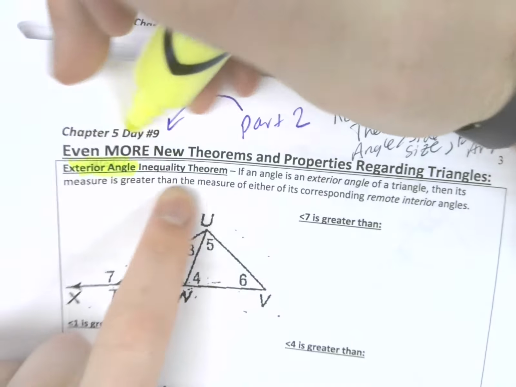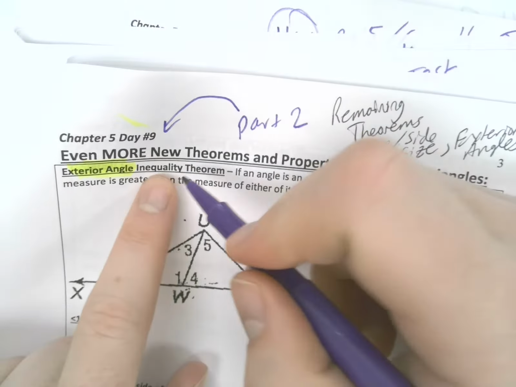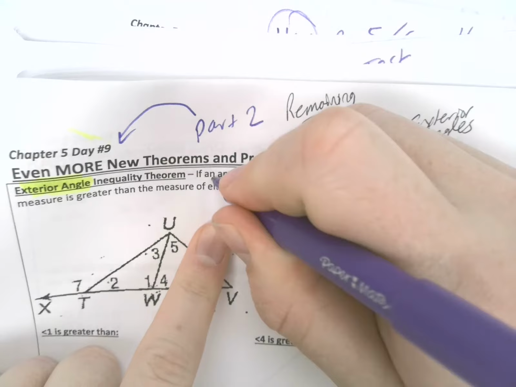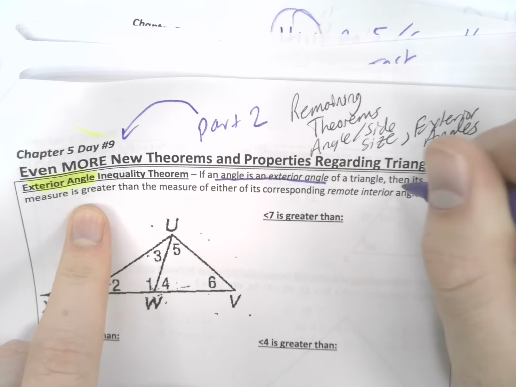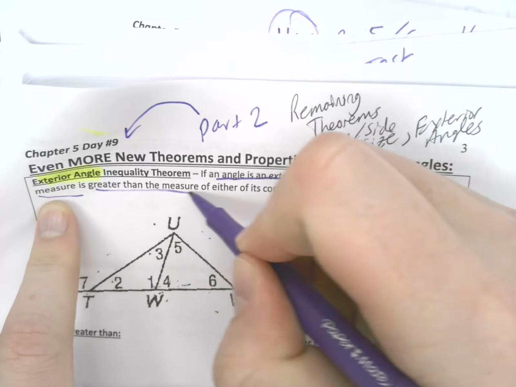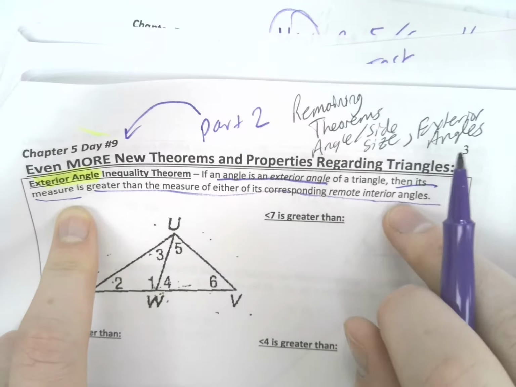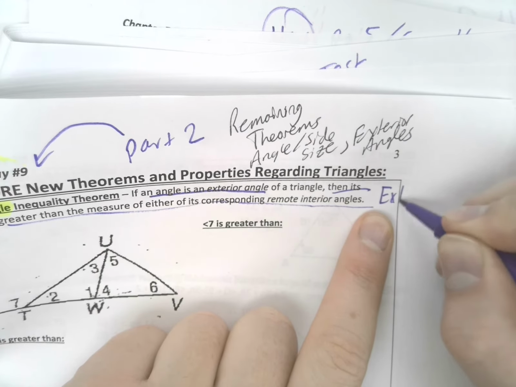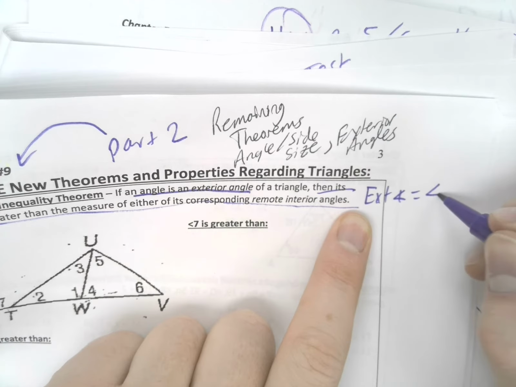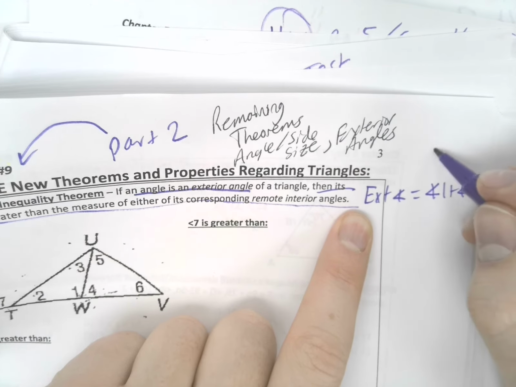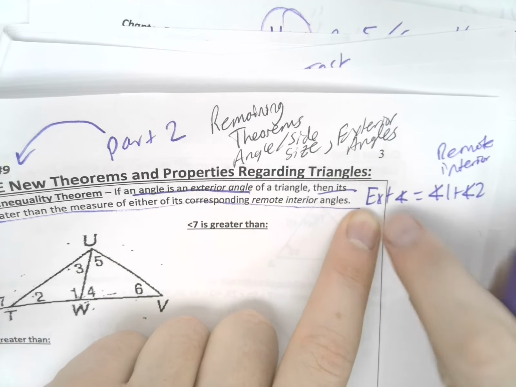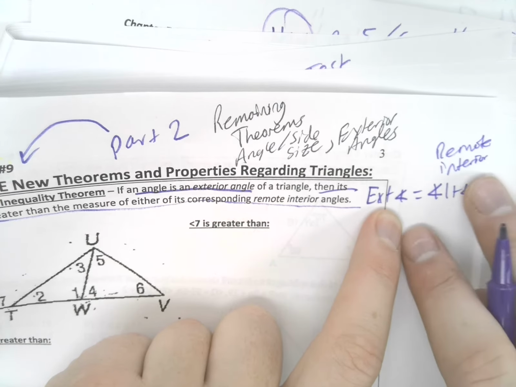And for example, we can see right here, exterior angle inequality theorem. The inequality theorem part comes back. Now the exterior angle, we talked about that a while back. So if an angle is an exterior angle, then its measure is going to be greater than the measure of either of its corresponding remote interior angles. Now, if you remember, we said that to get an exterior angle, it's going to equal two remote interior angles added together.